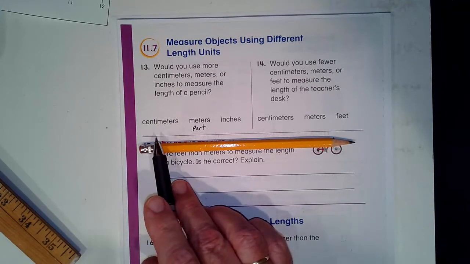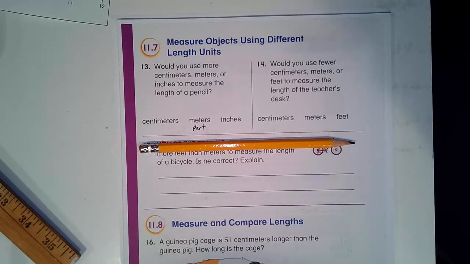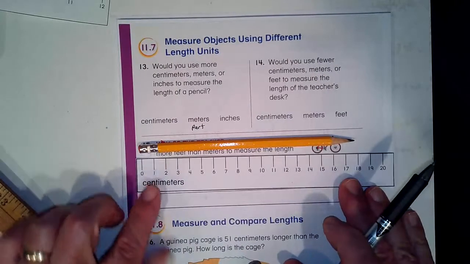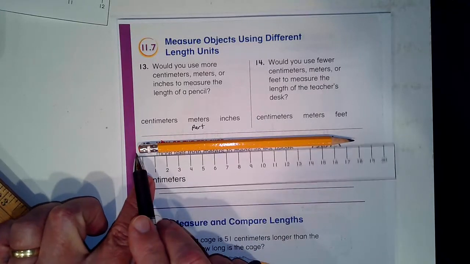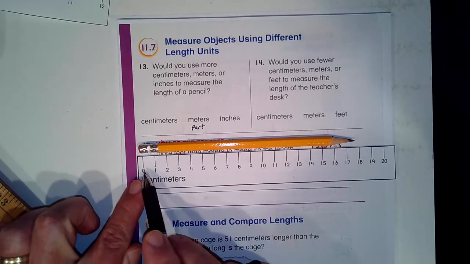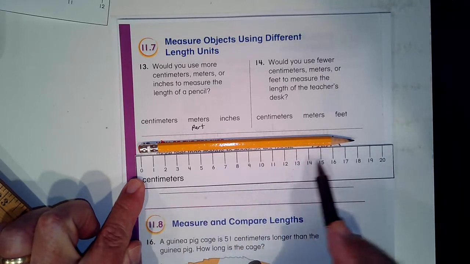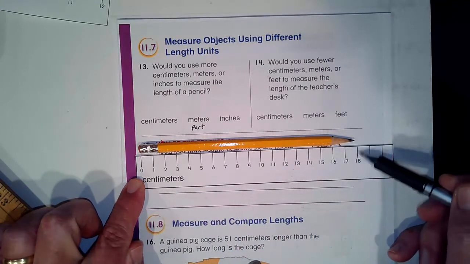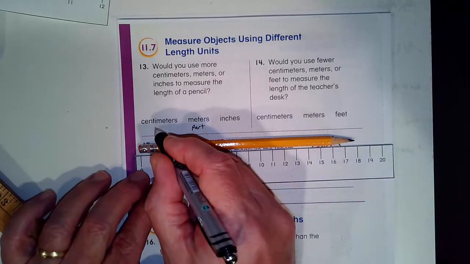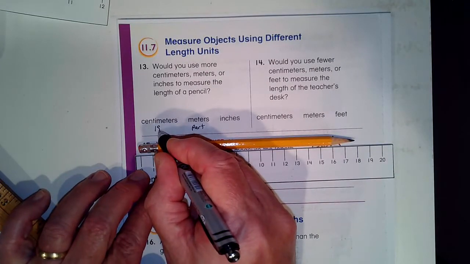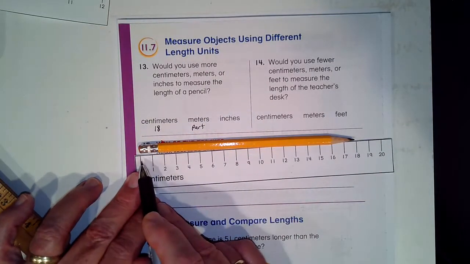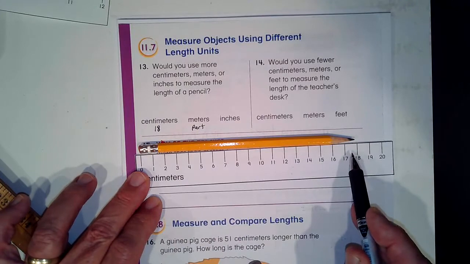All right, let's measure with centimeters. And I go here from this end, right? I start it at the 0. All the way up here, it gets very close to 18. So on my pencil, I would use about 18 centimeters to go from the start to the finish.